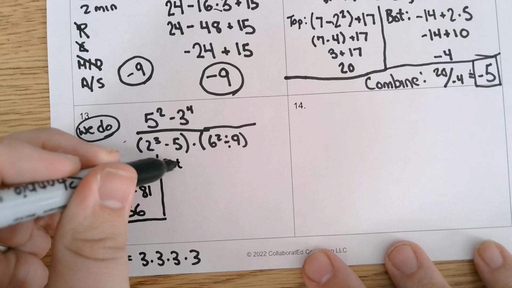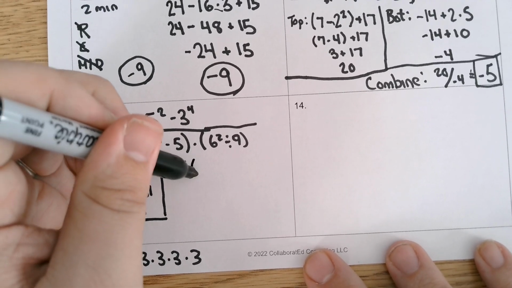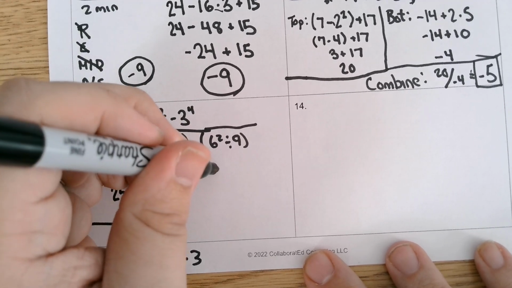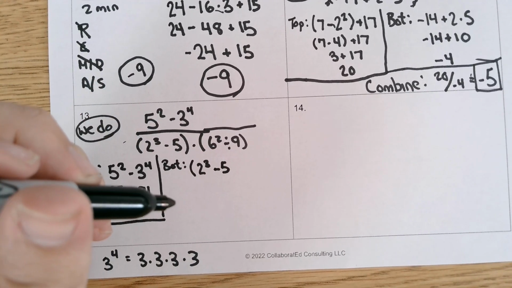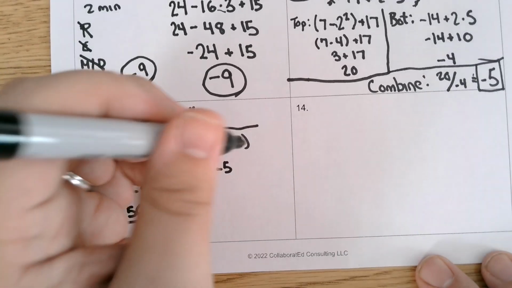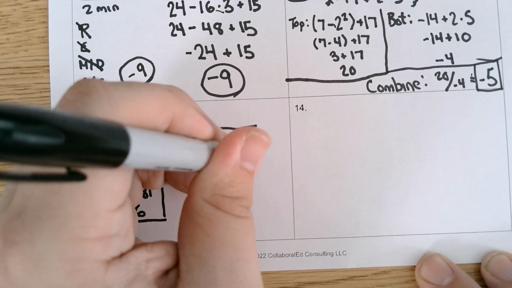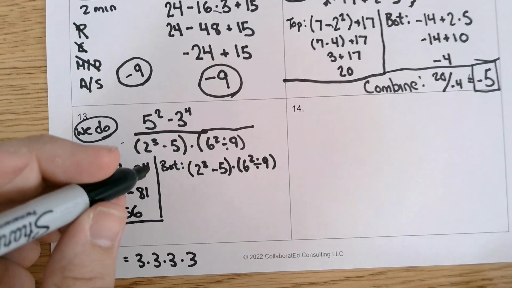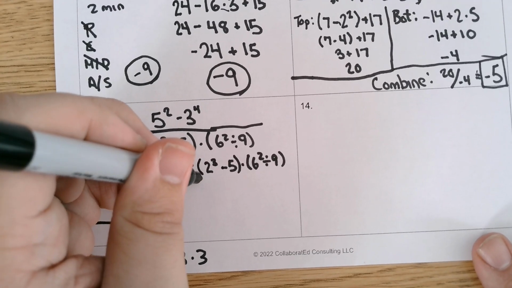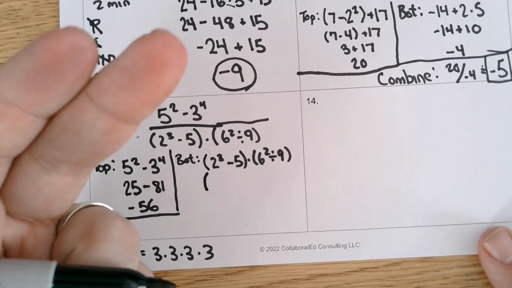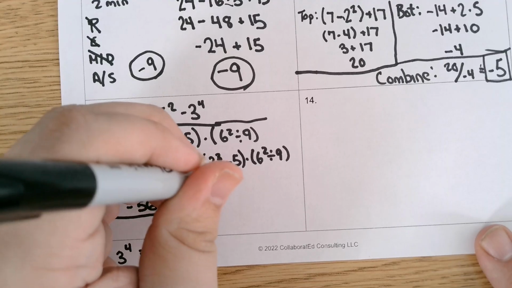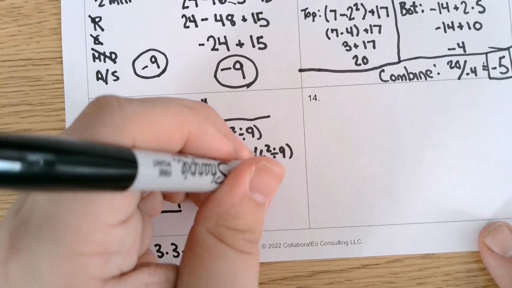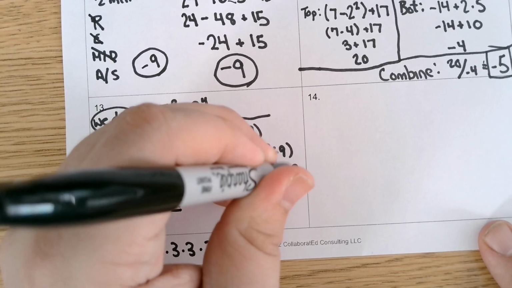All right, let's do the bottom. I have a feeling the bottom is going to be more involved. We have 2 to the third power minus 5, not times 5, minus 5. Times 6 to the second power divided by 9. So we got to take care of each set of parentheses. 2 to the third power, that's 2 times 2, which is 4 times 2 is 8, minus 5. 6 to the second power is 6 times 6, which is 36, divided by 9.